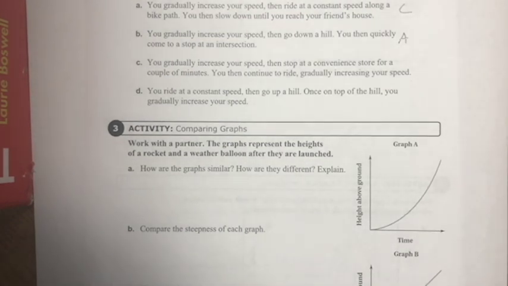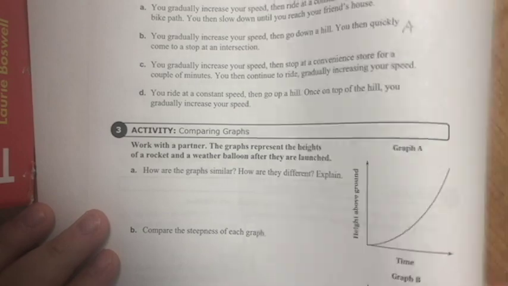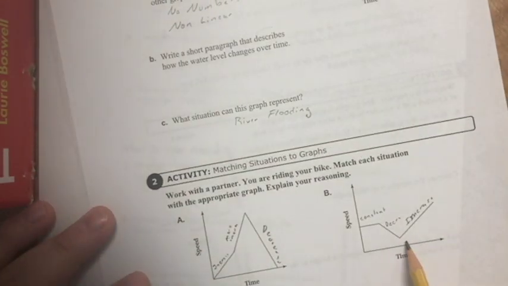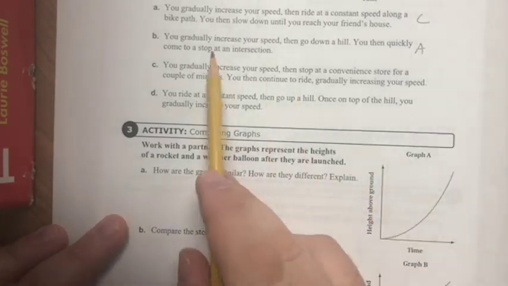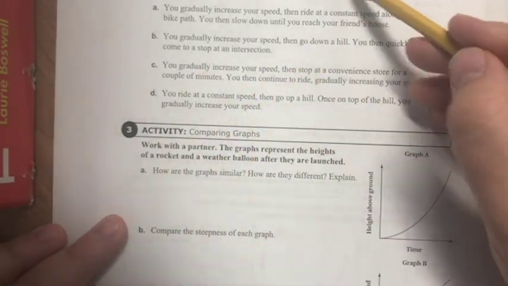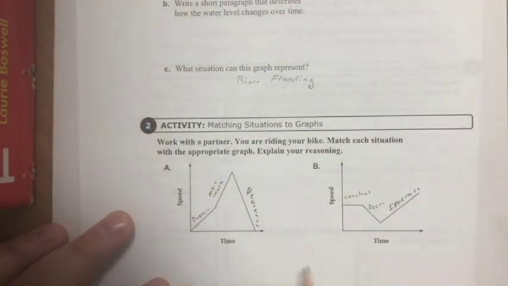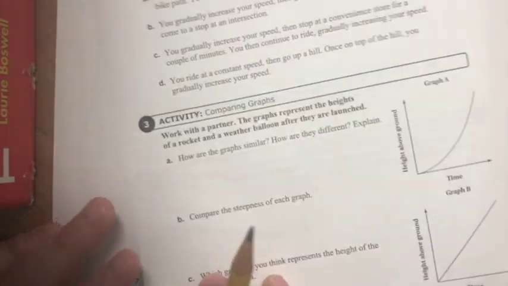C, you gradually increase your speed, then stop at a convenience store for a couple of minutes. Okay, you then continue to ride, gradually increasing your speed. So my choices now happen to be B and D. This one's a little bit confusing because if we look at both of them, it says you gradually increase your speed, which I do on D and I do in, wait a minute.